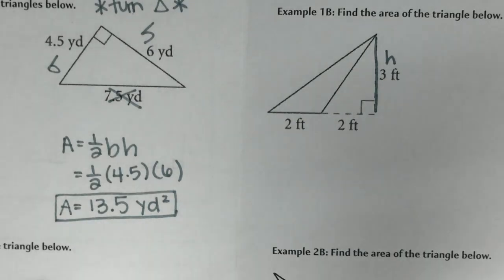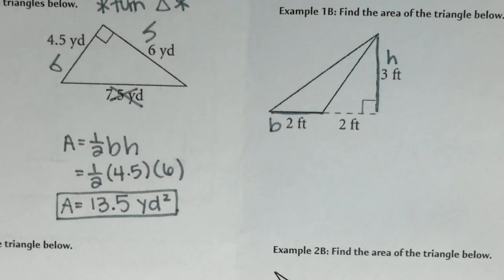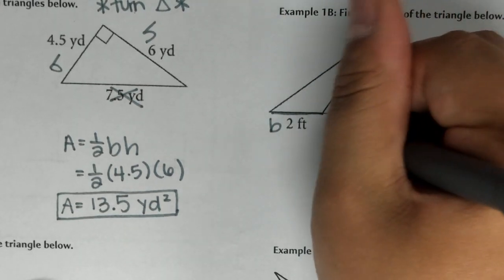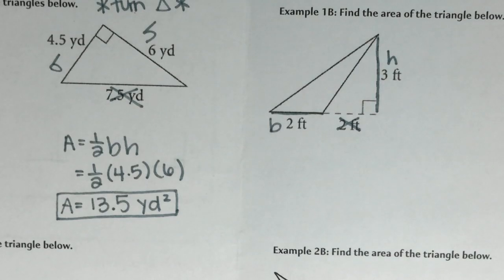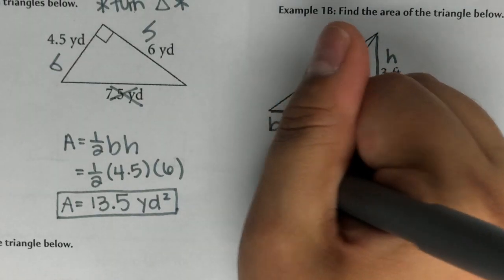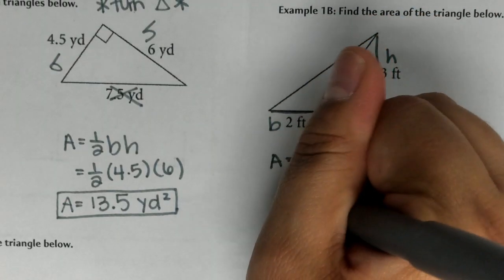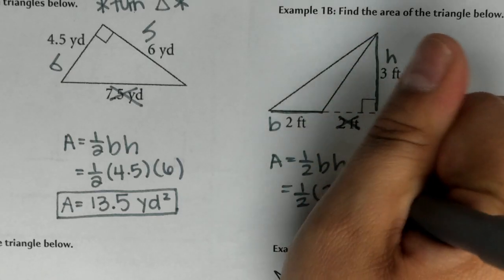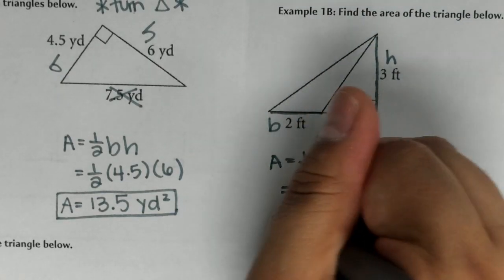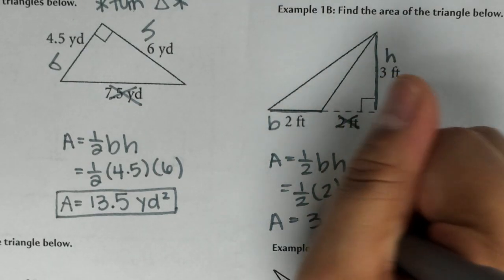What's the base of your triangle? 2 is your base. Does that make sense? So, do you agree? Some people might be confused about that too and make it 4. That is not part of the triangle, so I know it's connecting to the height, but it's not part of the triangle. So my area equals 1/2 BH. What is half of 2 times 3? So my answer is 3 feet squared.